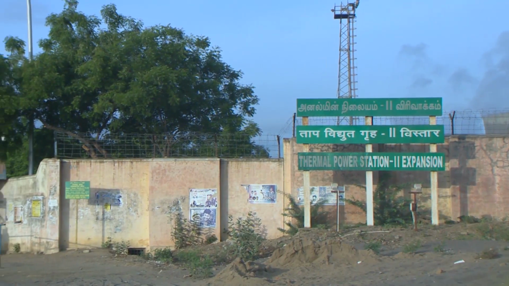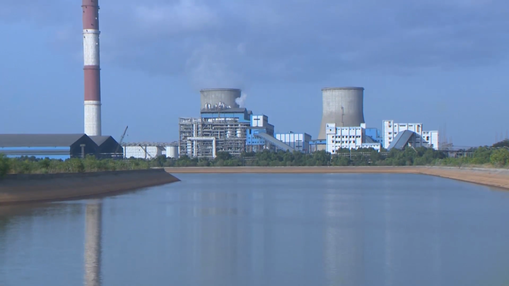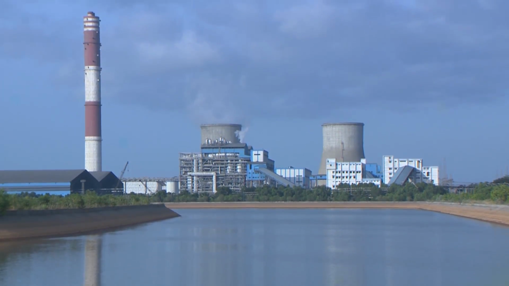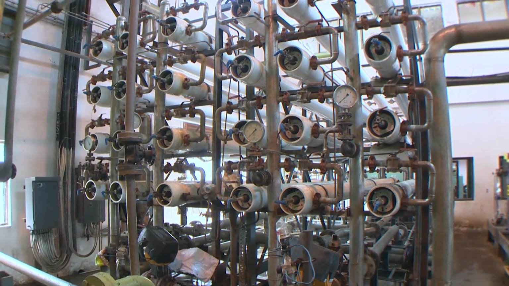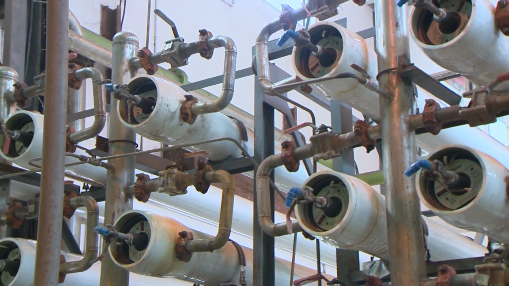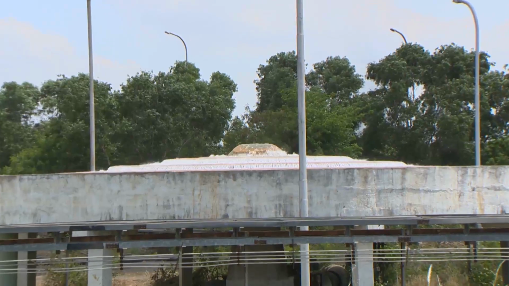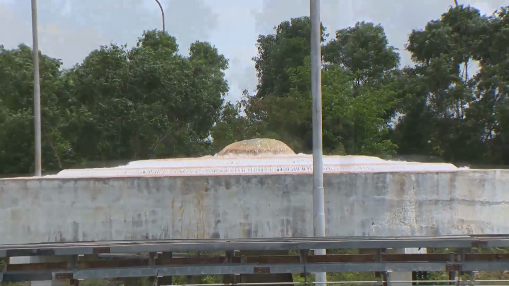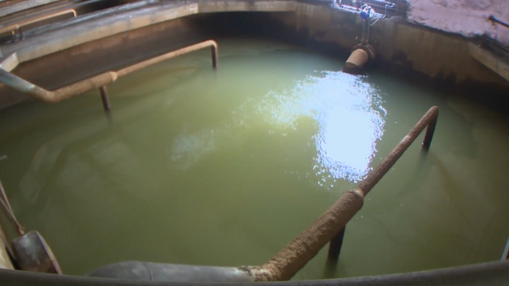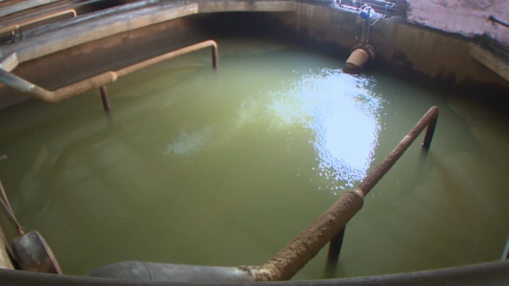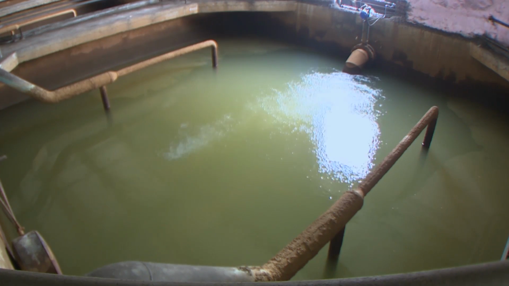In Thermal Power Station 2 expansion, instead of borewell water, stormwater from mine 2 is used for producing DM water, and reverse osmosis process is introduced before ion exchangers. The raw water is treated in an aerator for the removal of iron present in raw water. Then it is sent to pre-treatment plant to produce clarified water.